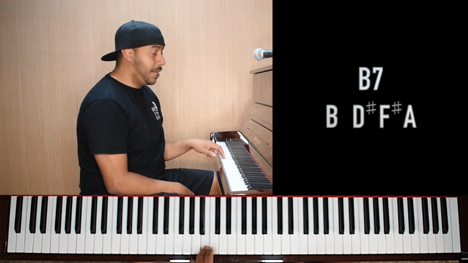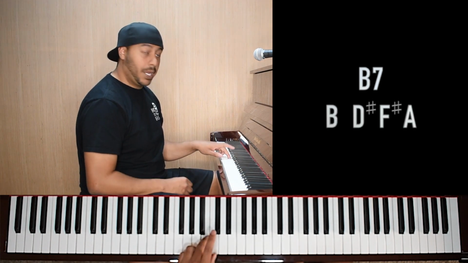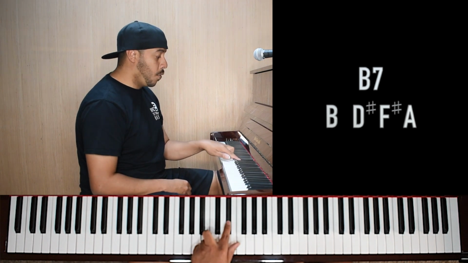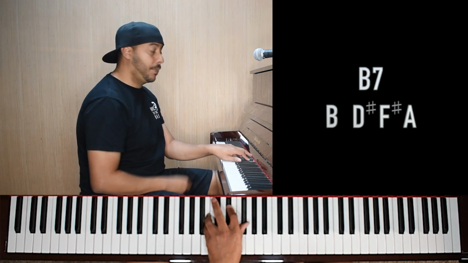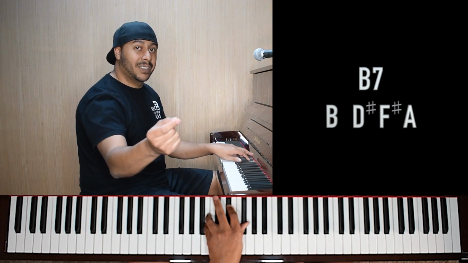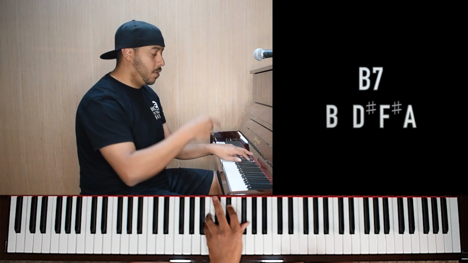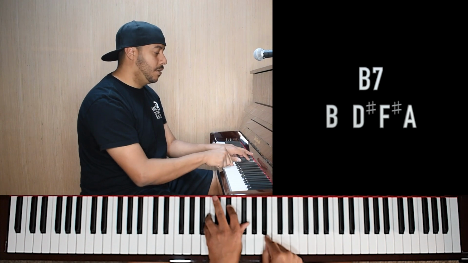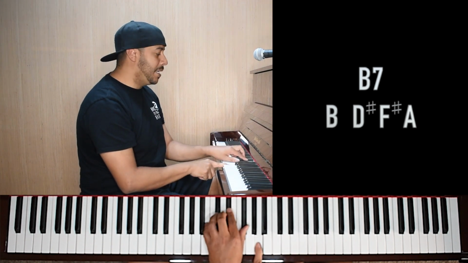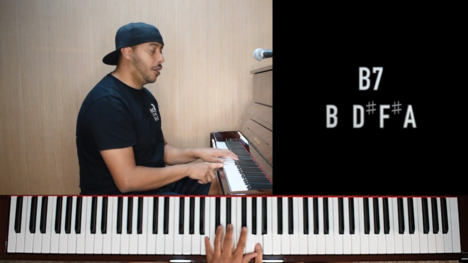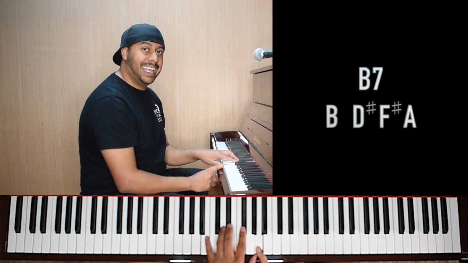B7, we're going to find the major chord. So again, 4 and then 3. 1, 2, 3, 4. And then 1, 2, 3. Remember, 7 means major chord, minor 7. Octave, 1, 2. Here's our B7. We should have B, D sharp, F sharp, and A.